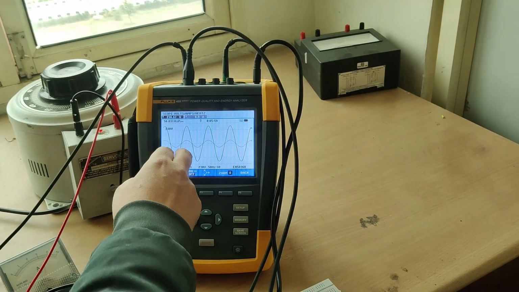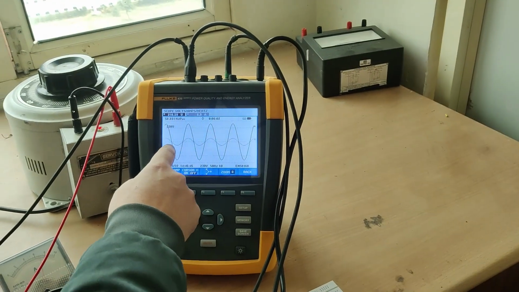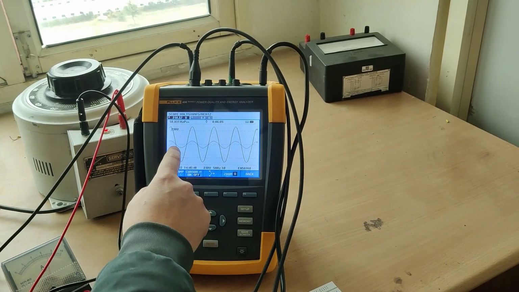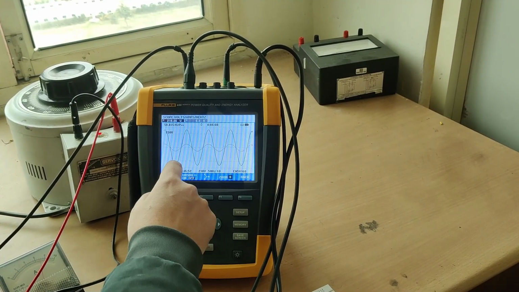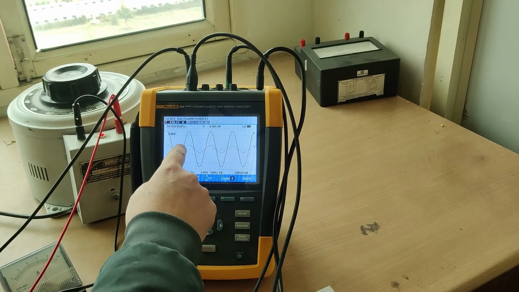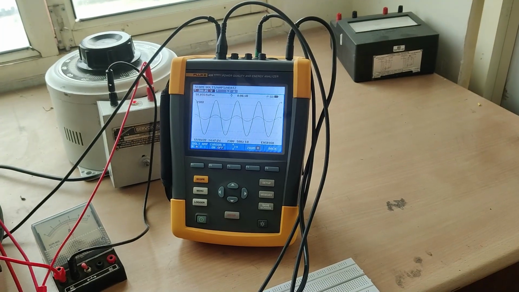You can see now the graphical representation between the voltage and the current. They are in phase. This one, the larger one, is the voltage. As you know, the voltage is 230 volts, and the current is almost 5 amperes. So this is all about this. Thank you.